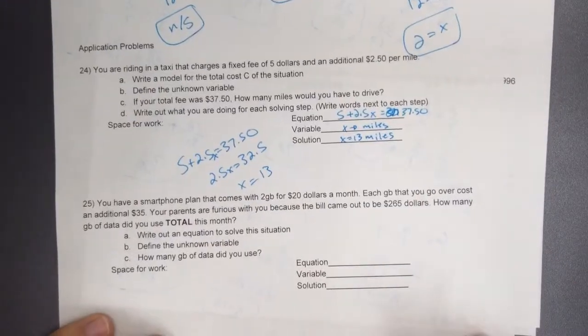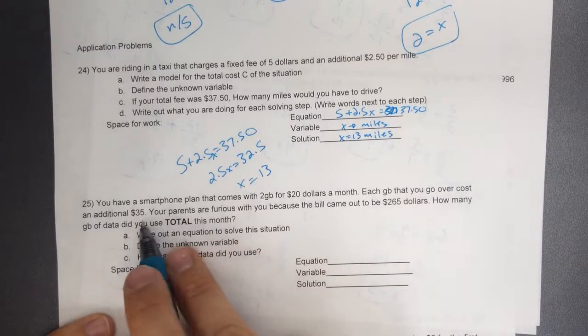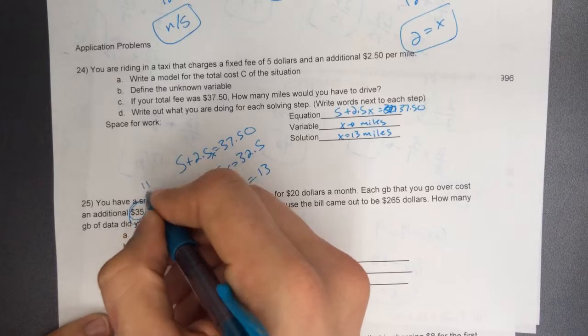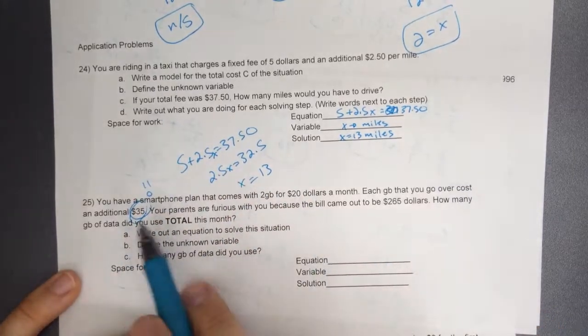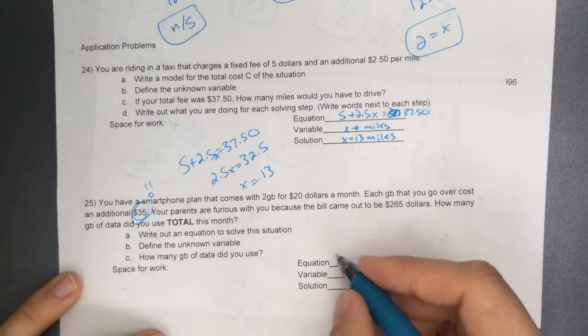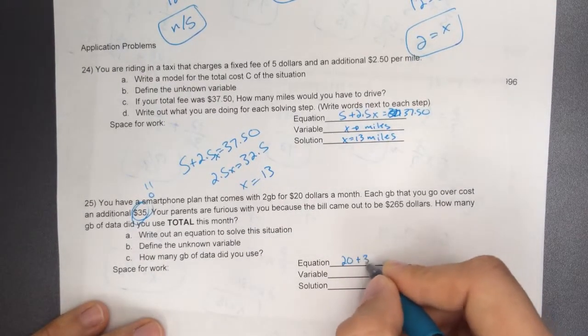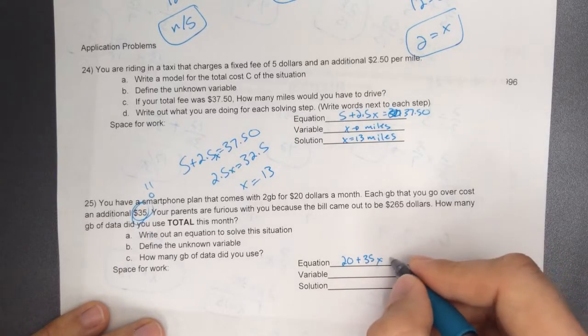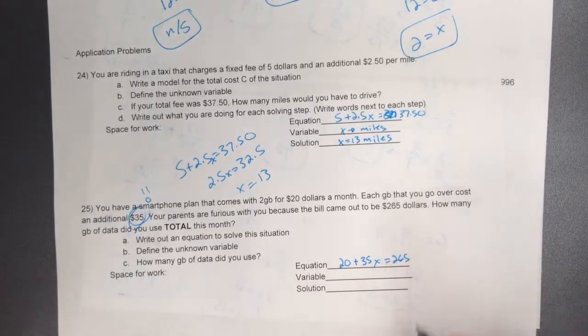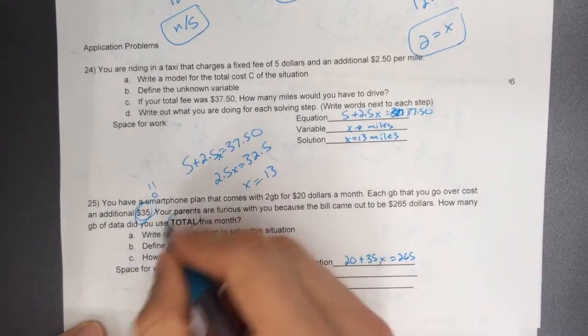We've got a smartphone bill. 2 gigabytes for $20 a month. Each gigabyte over costs an additional $35. And we went out and spent $265. Our equation is going to be $20 plus $35 per additional gigabyte, and that's going to be $265. How many did you use total?